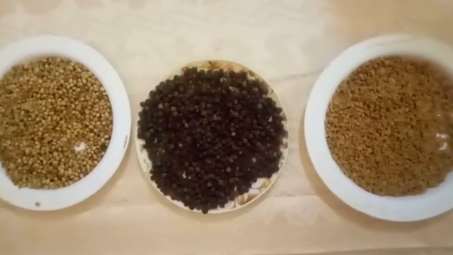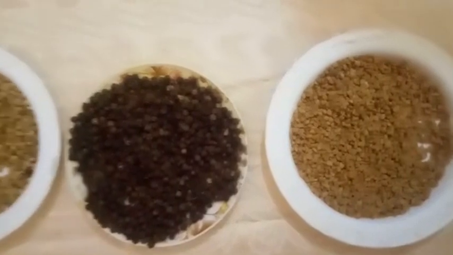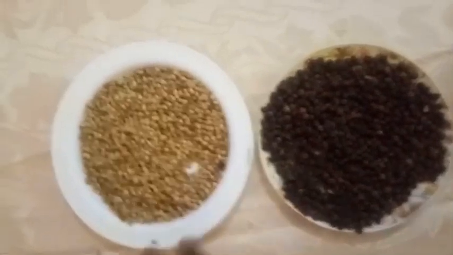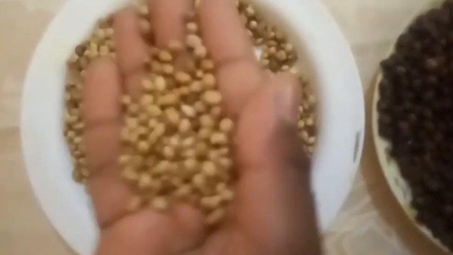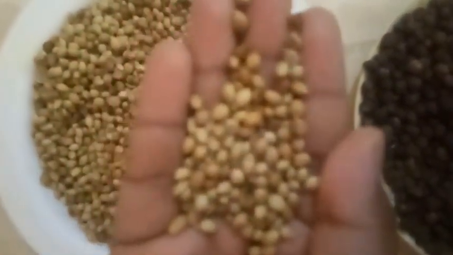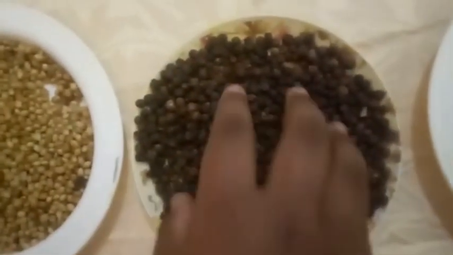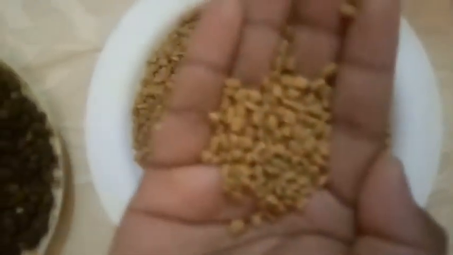Now let's talk about seeds. Seeds are mostly present inside the fruit. They may vary depending on size, shape and color. Here you can see dhania seeds. Let's have a closer view. They develop into coriander. And here you can see pepper seeds. And you can also see fenugreek seeds. These seeds are available in your kitchen.